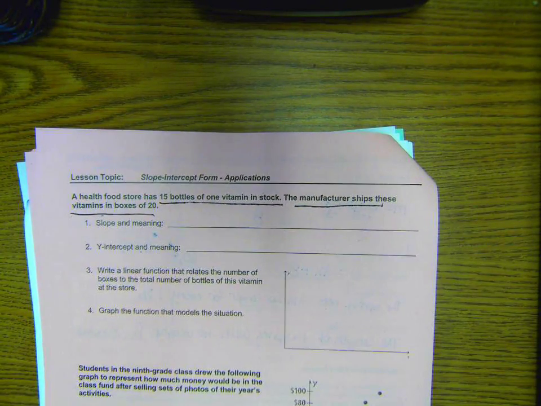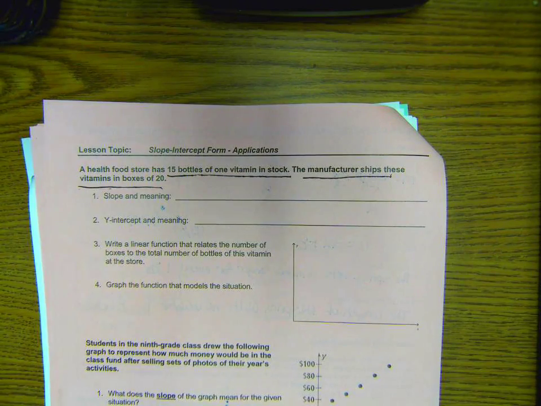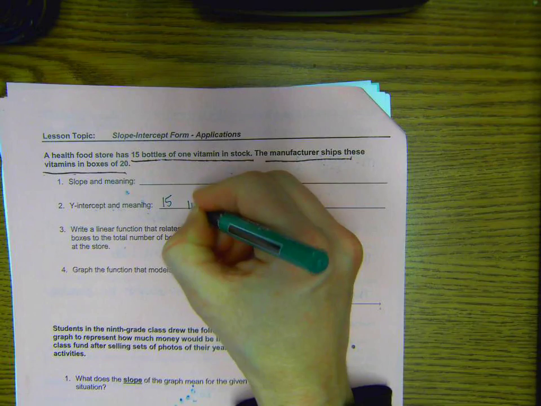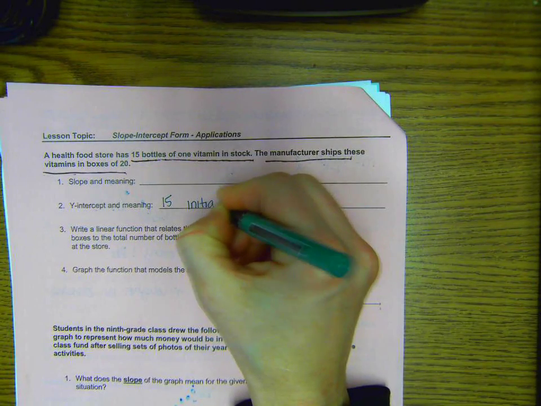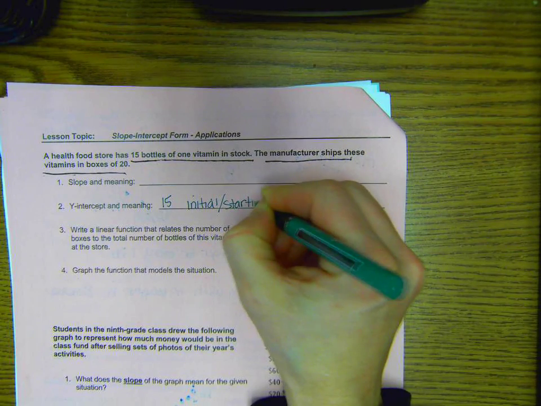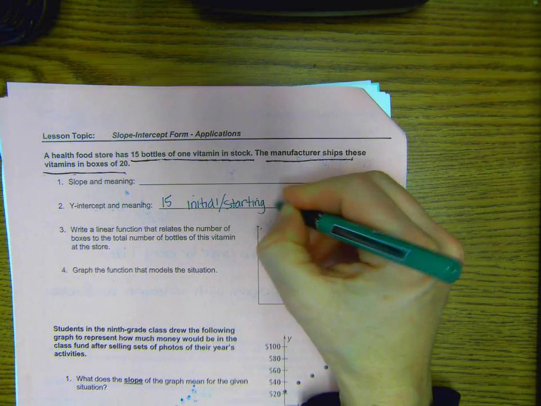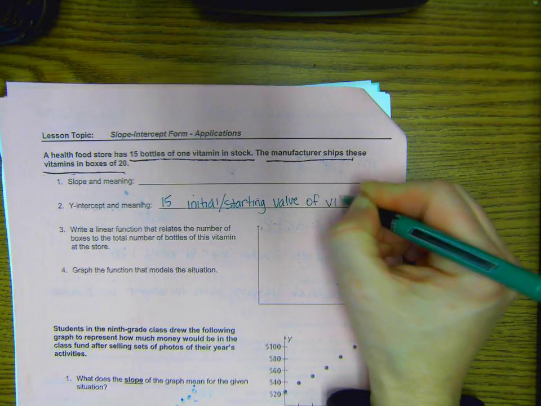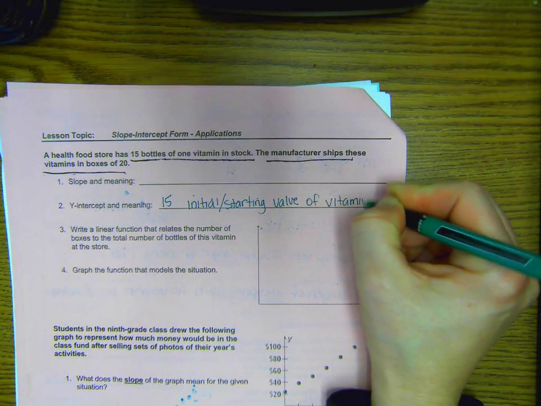All right, so I'm going to write the y-intercept is 15, and the meaning is that it is the initial or the starting value of vitamin. Okay.